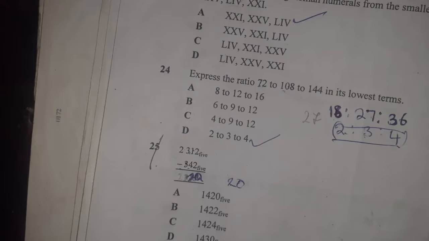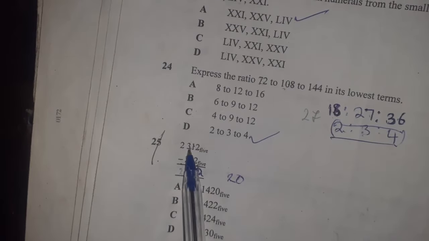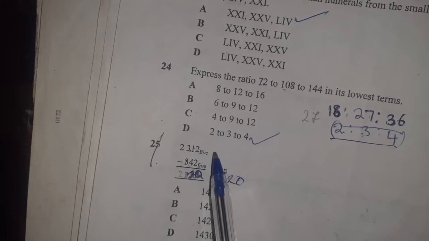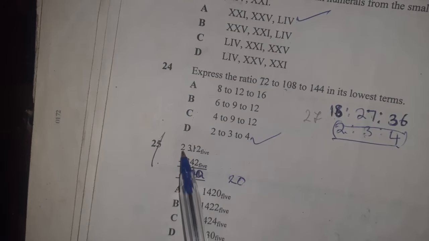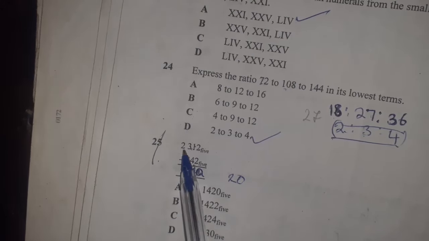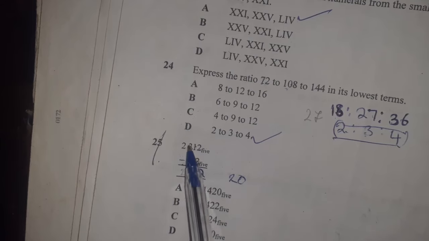And here we remained with a 2. Okay? Take note of that. So when you get a 2, you get a 1 from this 2 and bring it here on a 2 which had remained.